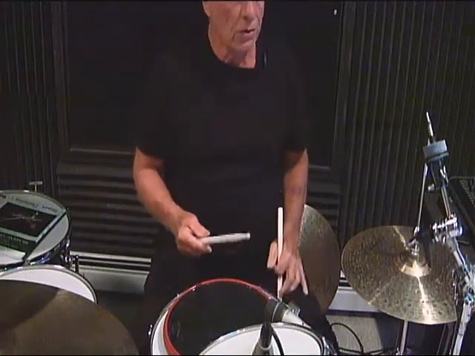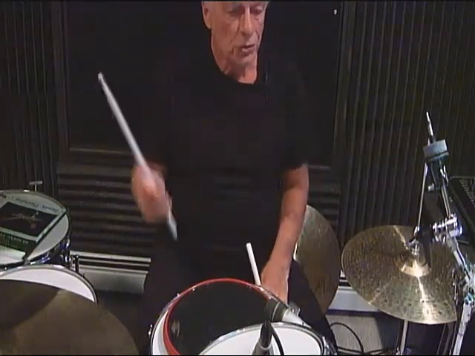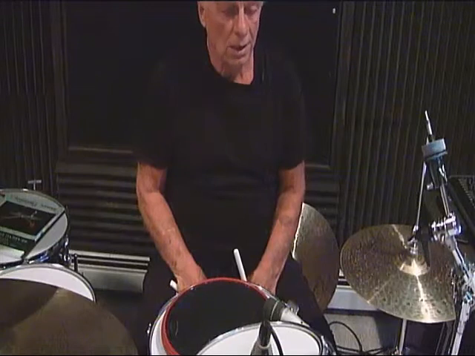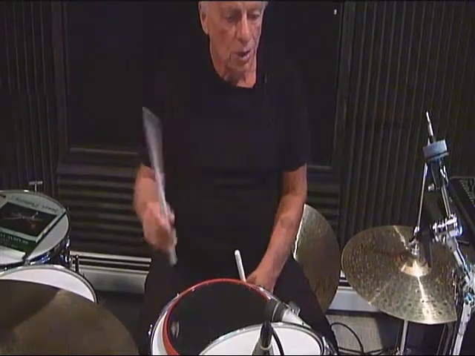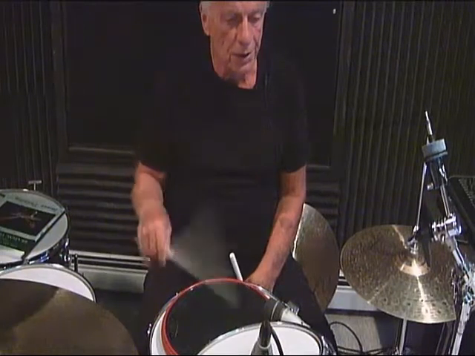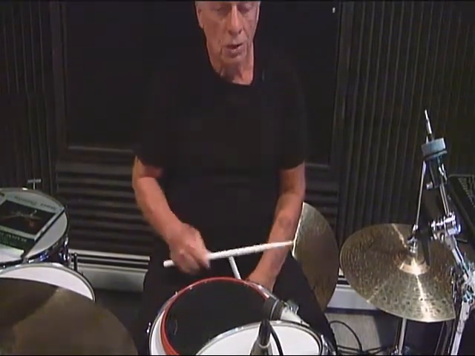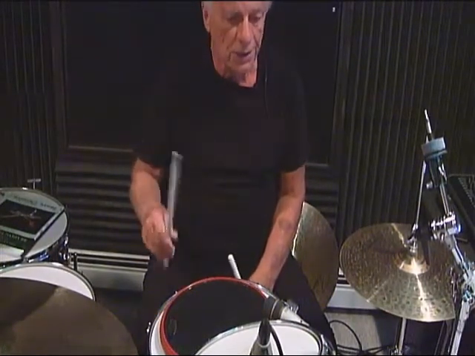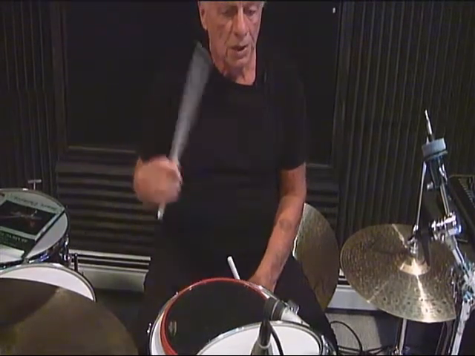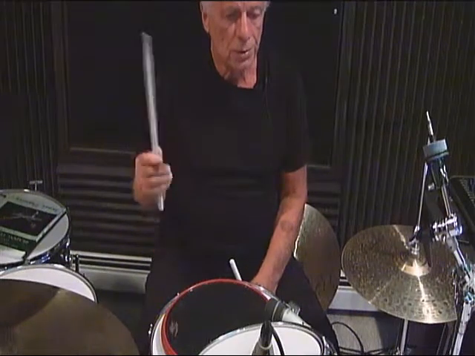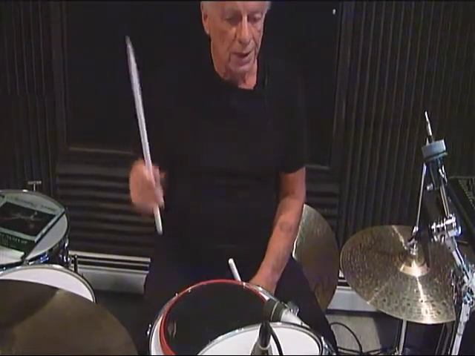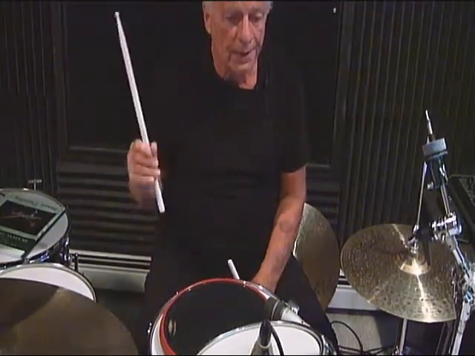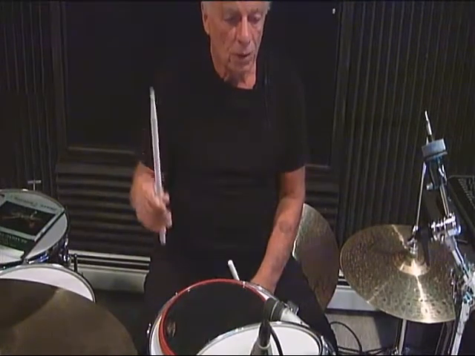Third measure, third line, first measure again. 1, 2, and 3, and 4, and 1. Second measure, line 3. 1, and 2, and 3E, and 4E, and slower. 1, and 2, and 3E, and 4E, and third measure. 1, and 2, and 3E, and 4E, and fourth measure. 1E, and 2E, and 3, and 4, and.